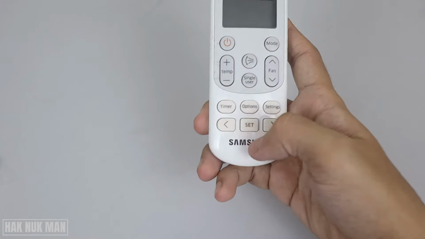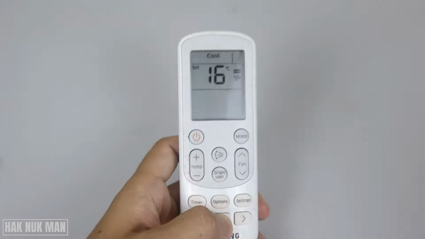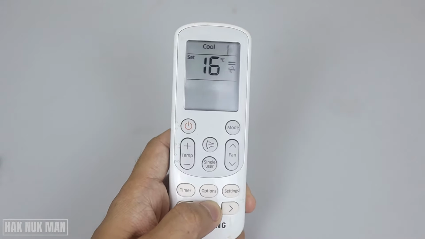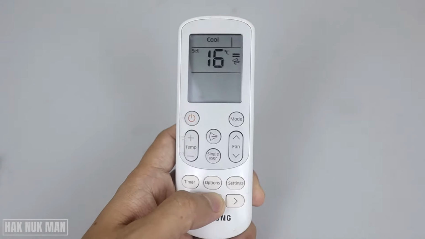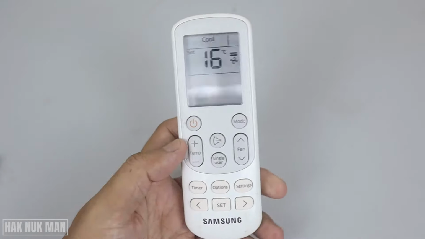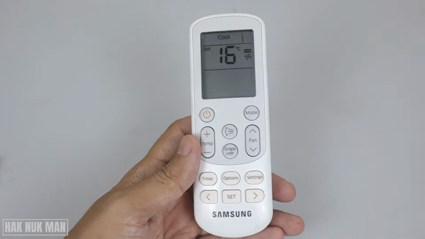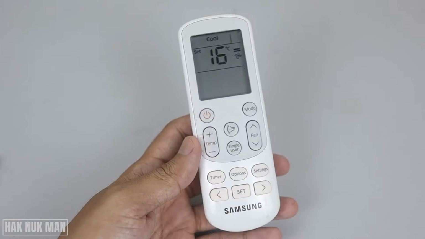So just press this set button for 3 seconds, and your remote control will change from degrees Celsius to Fahrenheit. And unfortunately my remote control doesn't have that option, so that's just optional.